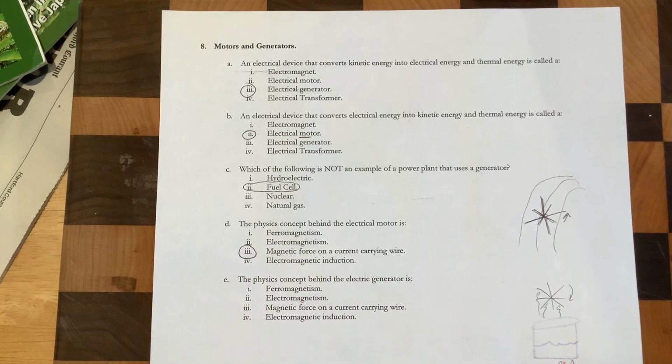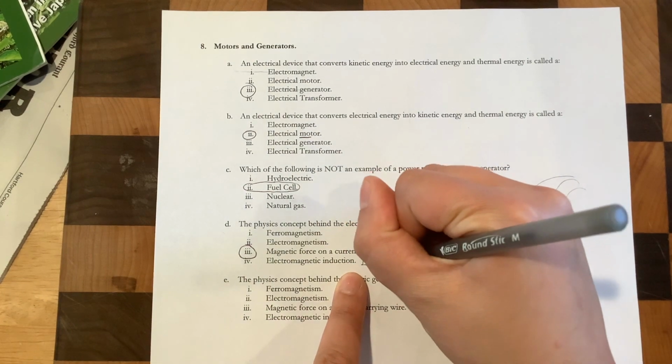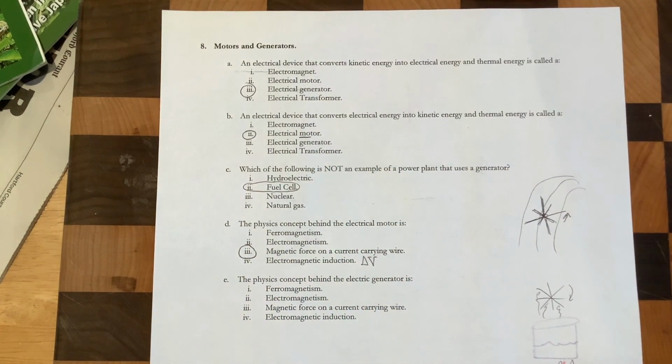It's not ferromagnetism, because that's what makes ferromagnets have a magnetic field. It's not electromagnets. That explains why like a nail can be used to pick up magnets with a coil of wire. It's not induction, which makes voltage, like all the Faraday's law bits are for voltage.